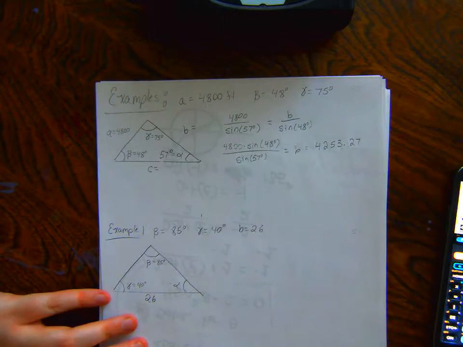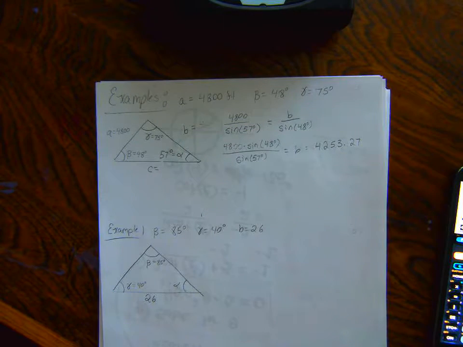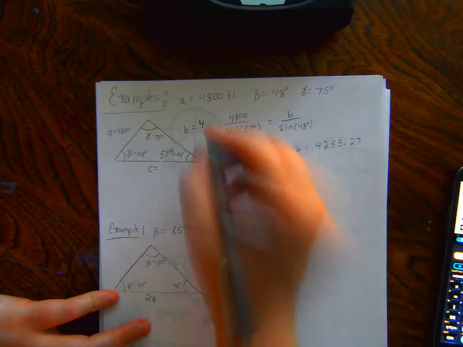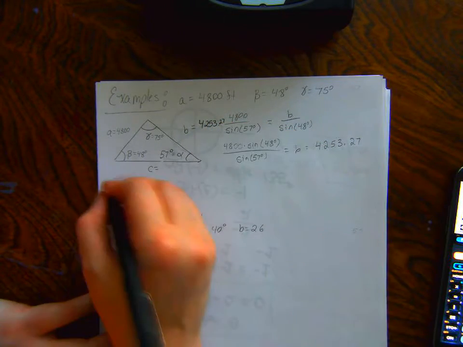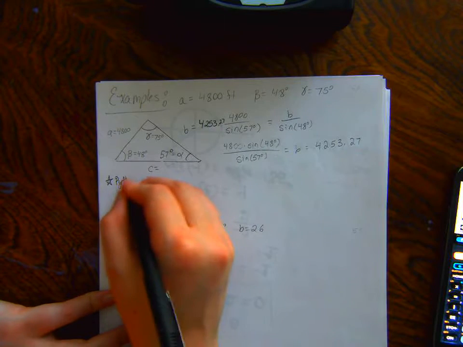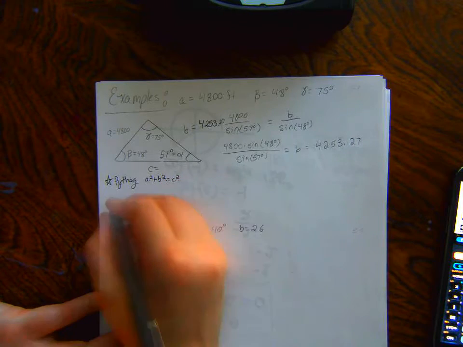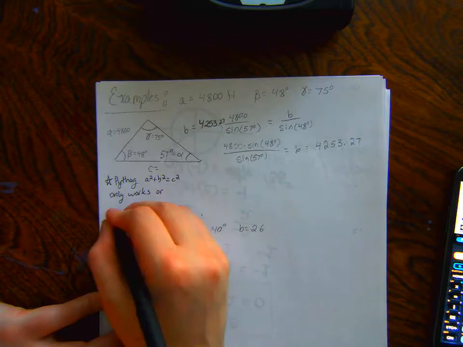Okay, now let's go ahead and solve for side length C. So if we're solving for side length C, it might seem like a good idea to use the Pythagorean theorem. Remember, the Pythagorean theorem only works if we're in a right triangle. Okay, so we can't use the Pythagorean theorem yet unless we're using a right triangle. Alright, so make a note of that. So Pythag, a squared plus b squared equals c squared, only works on right triangles.